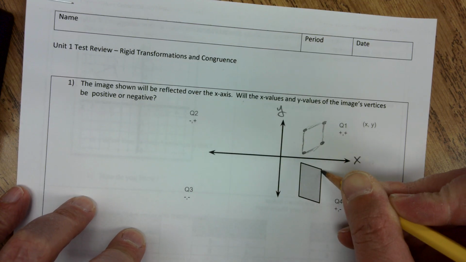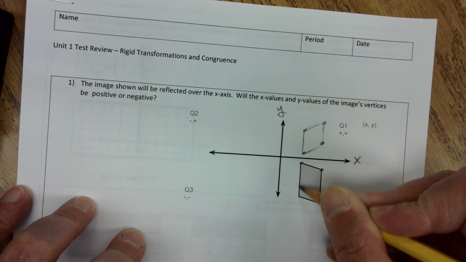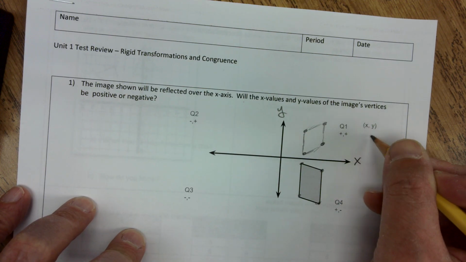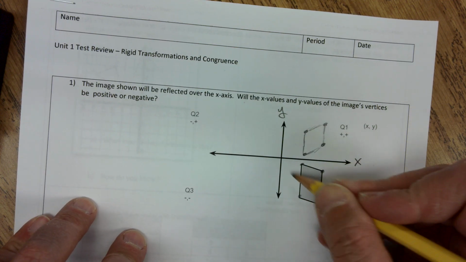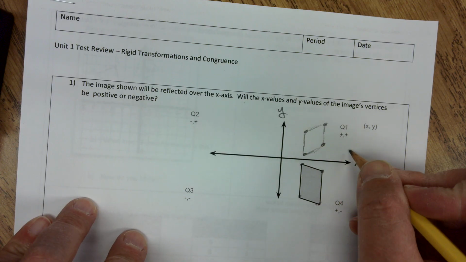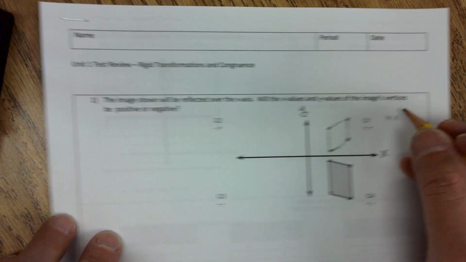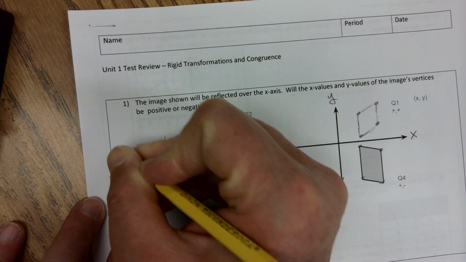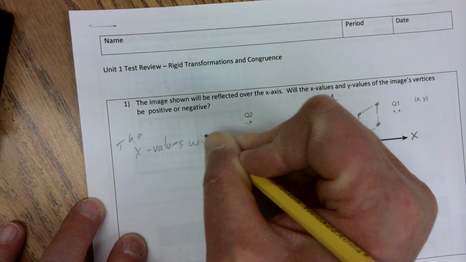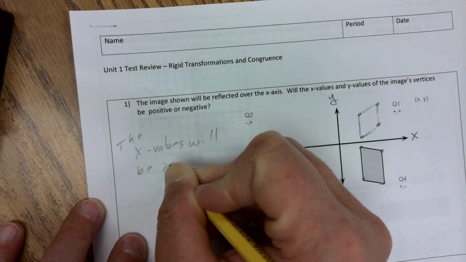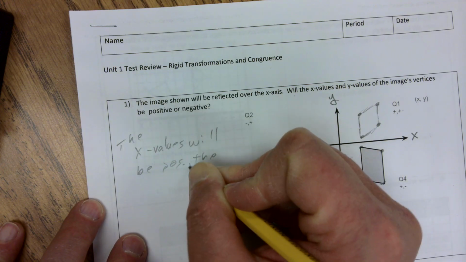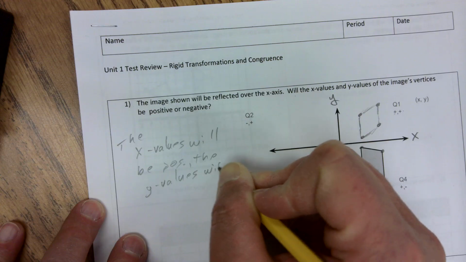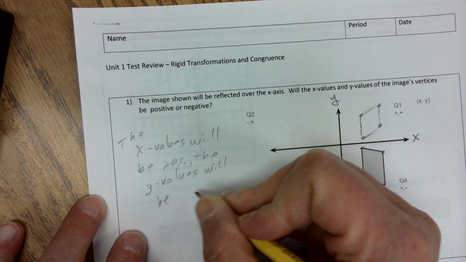And so the vertices in this quadrant are going to be positive and negative. The x value will be positive, the y value will be negative. When we shift up into quadrant 1, the x values will be positive and the y values will be positive. So we would say something like x values will be positive, the y values will be negative.